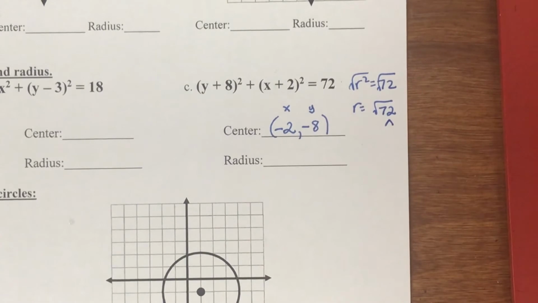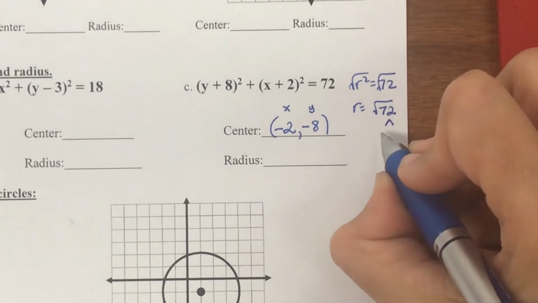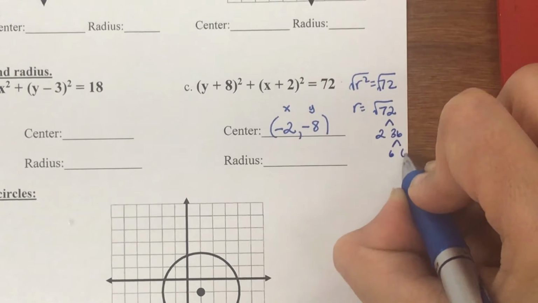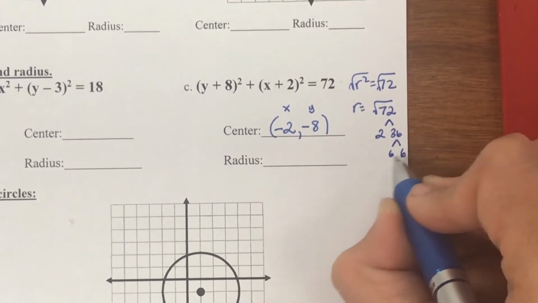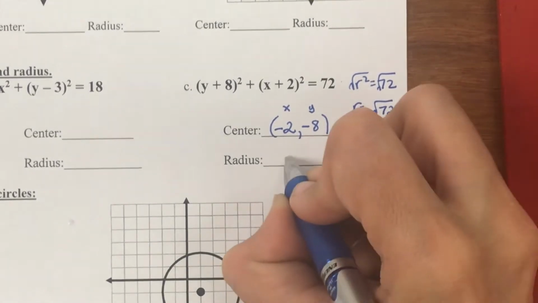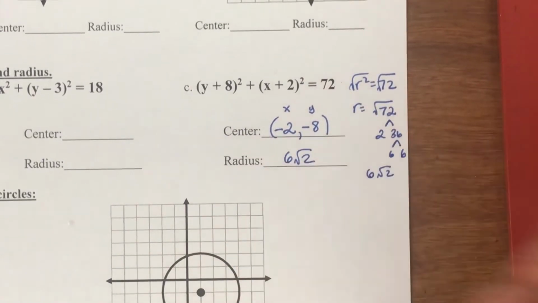And so we're going to need to break down the 72. When you divide 72 by 2, since we know that's an even number, you're going to get 2 times 36. 36 breaks down into 6 and 6, and since we have 2 of the same numbers, I can pull that out, so I'm going to have 6 square roots of 2. So my radius is 6 square roots of 2.